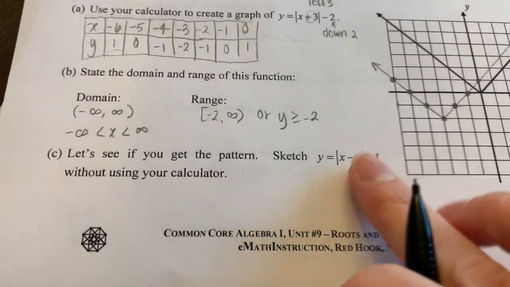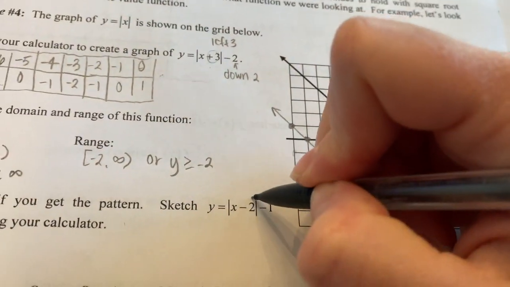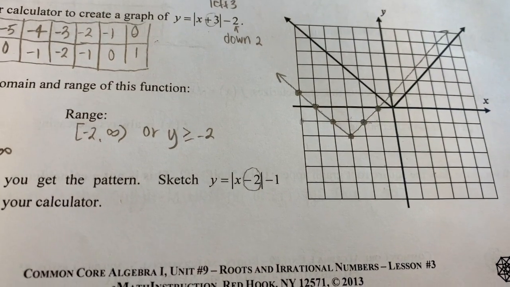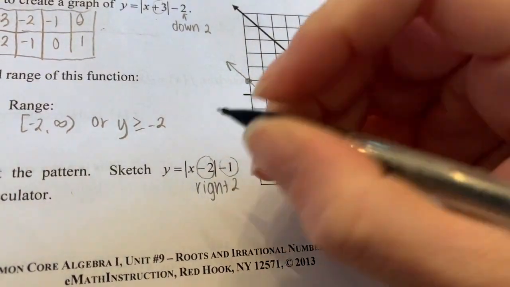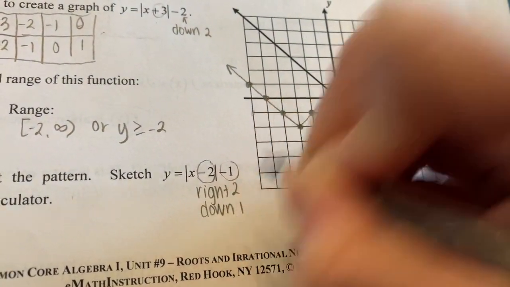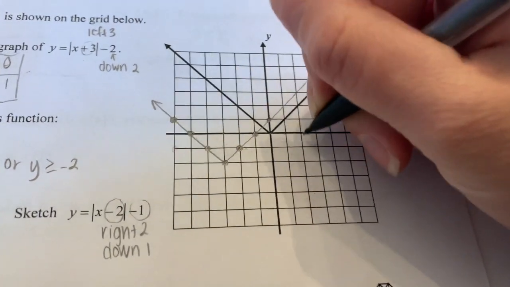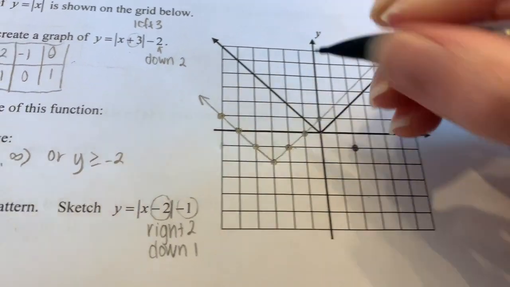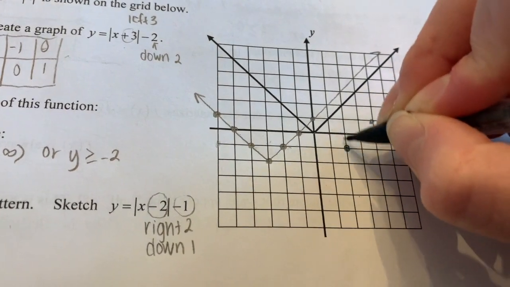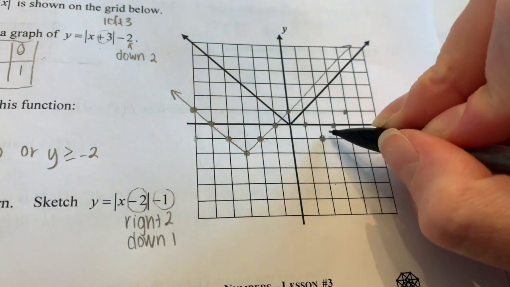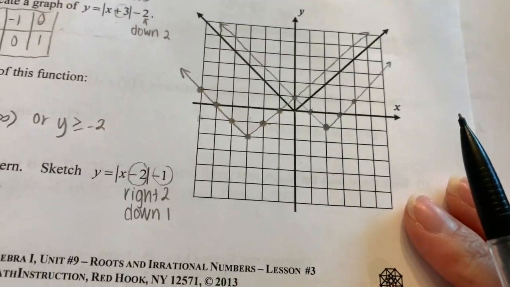Okay, so let's see if we get the pattern. We're going to sketch this without the calculator. So inside is going to be the opposite of what we think. So minus 2 is actually going to be to the right 2. And then the minus 1 on the outside is going to be down 1. So I'm going to sketch it to the right 2 and down 1. So now I can see that the points are kind of going up and over. So from here I can kind of just sketch it like that. Okay? And it doesn't have to be perfect. When they tell you to sketch, it doesn't have to be perfect. Okay? And that's our sketcheroo.